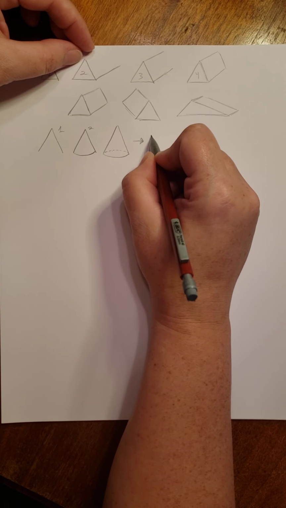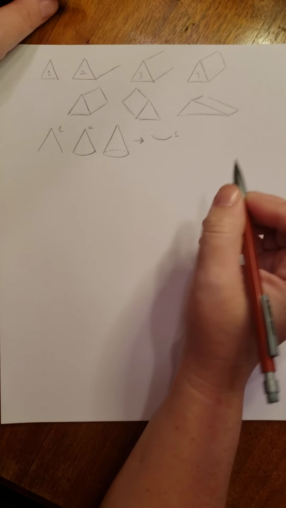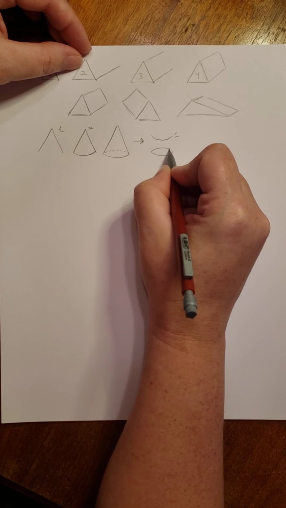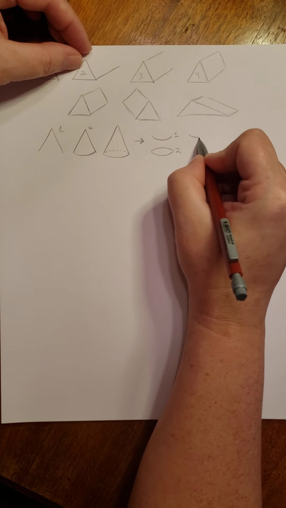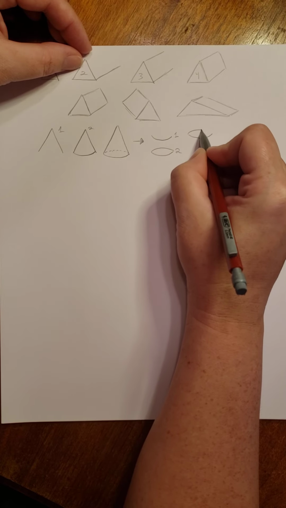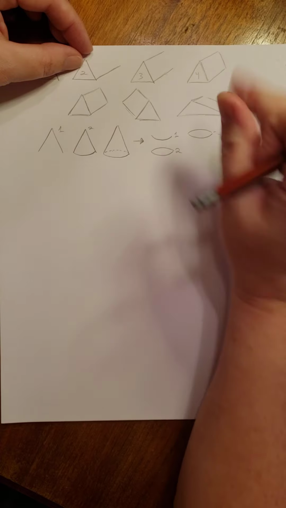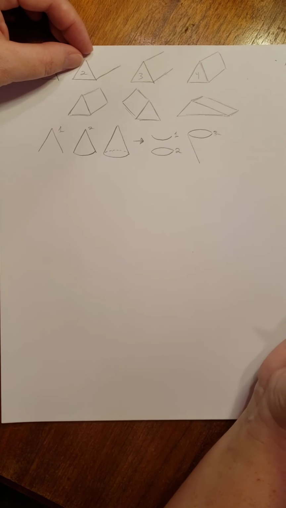So we're going to begin step 1 with a slight curve. Think of it like a smile. Going to take that smile. Let's put a curve on top. So I have a smile with a frown on top. So here is my smile. Here's my frown. And oops, this is number 3. And I want to bring a diagonal line.